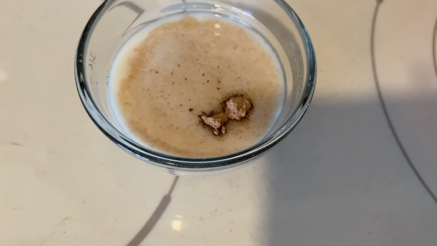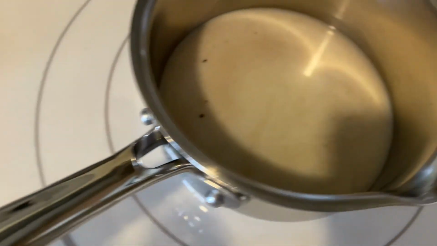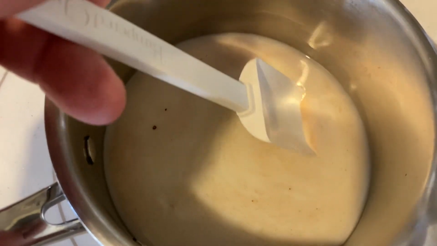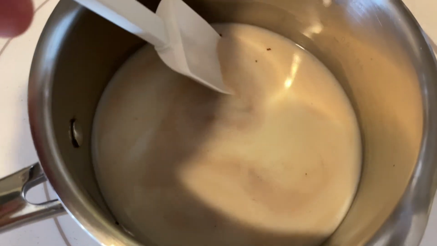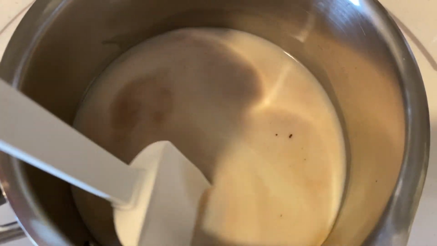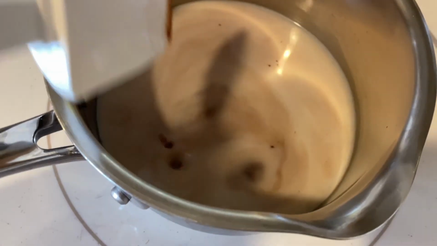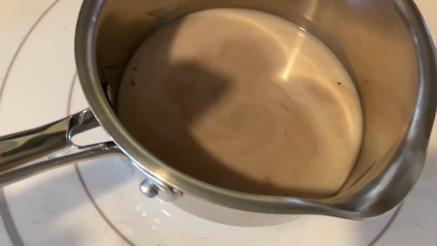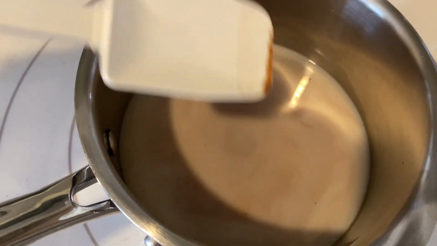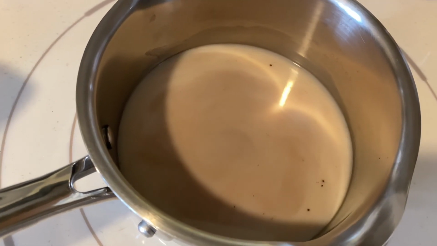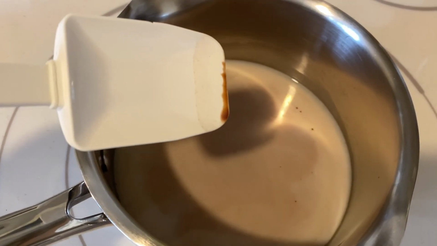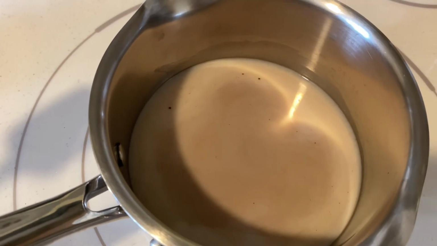See what's going over here? Not much. I'm just going to give this just a gentle stir. Again, not so much to break up the particles, but I just want to make sure the milk doesn't burn. You can see on the spoon there are some particles of undissolved chocolate on the spoon.